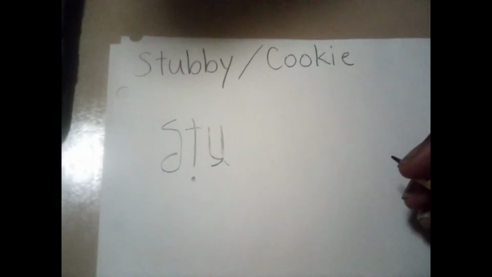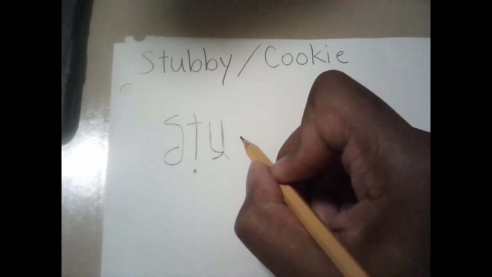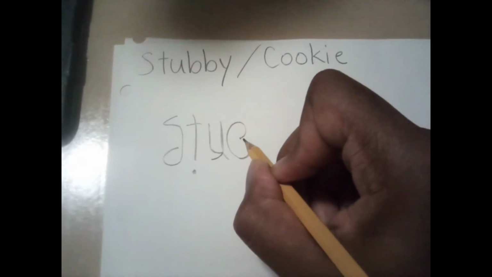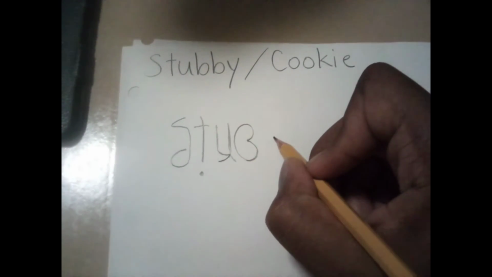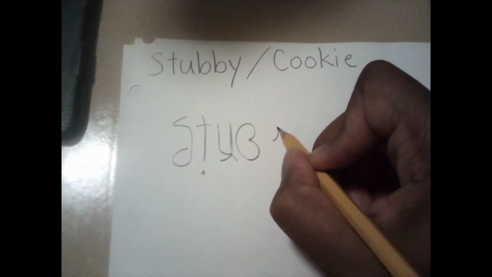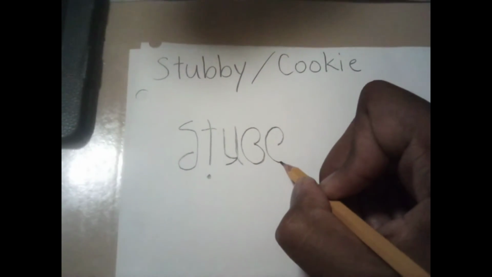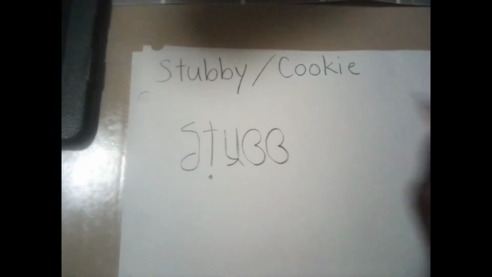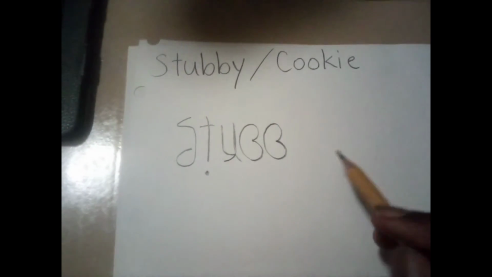Next, we have the two B's to the two O's. Imagine a ball of dough and you're pushing into it to check the firmness or checking the squishiness of the dough. So that's that kind of shape for B to O.